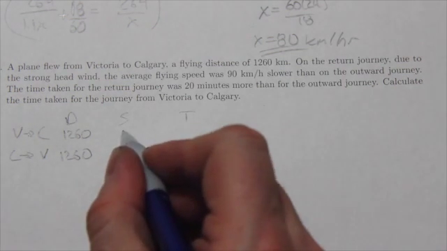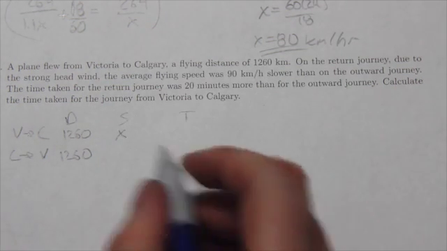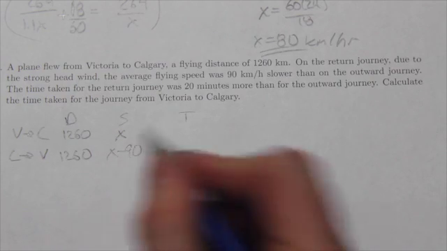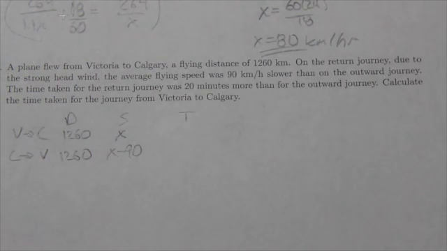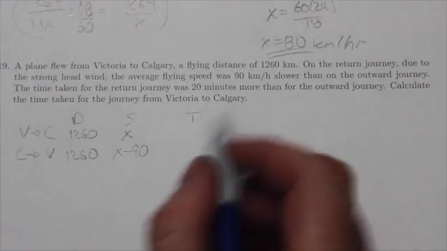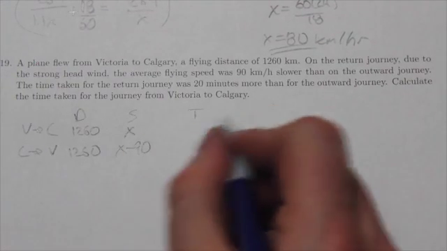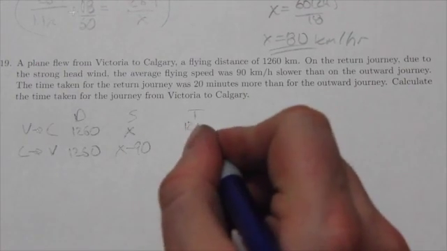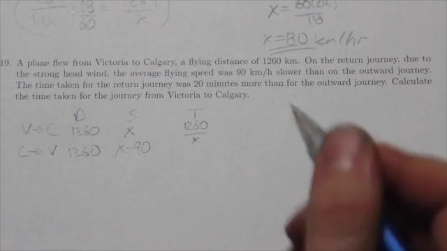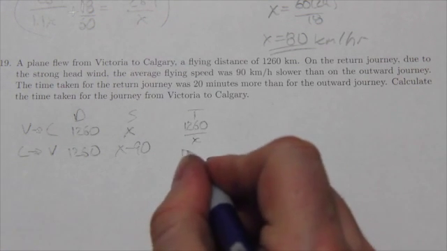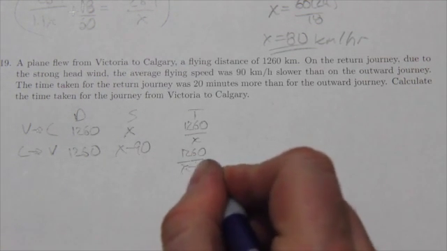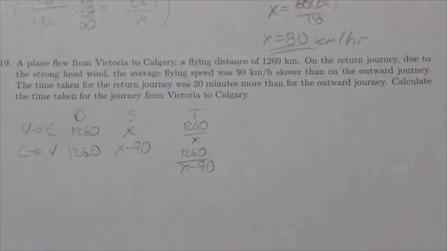So maybe what we'll do here is we'll say that the first trip was X, the second trip was X minus 90. We haven't really done it like that before. Usually we've done addition here, but there's nothing wrong with that. Now, what are the times here? Well, immediately the times are 1260 over X, 1260 over X minus 90.